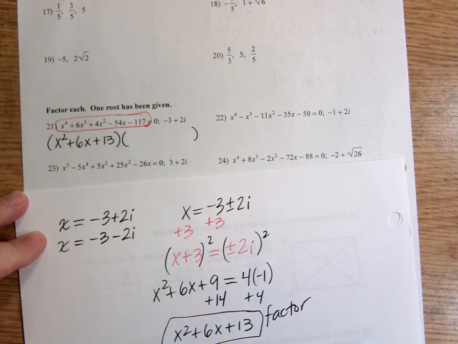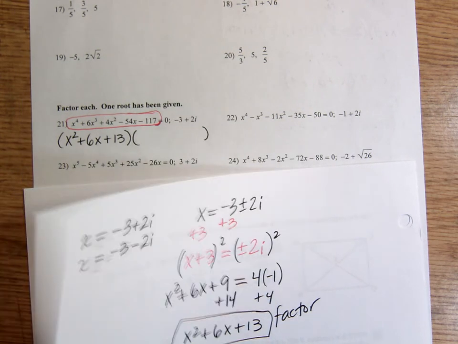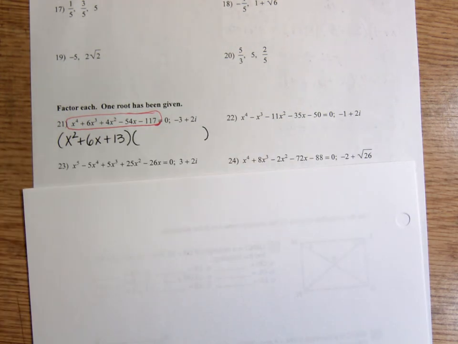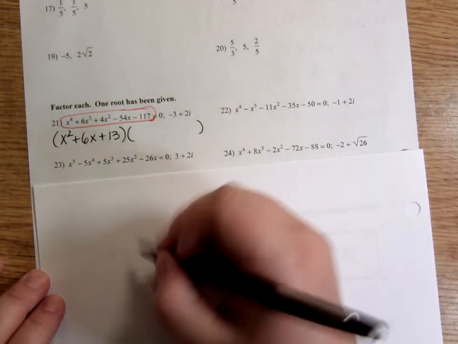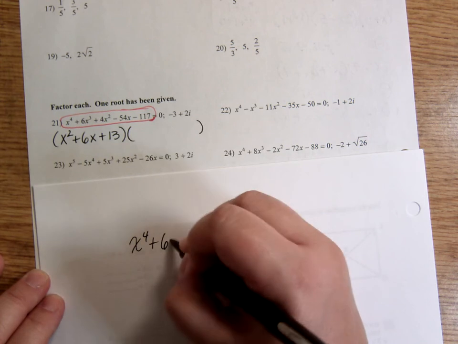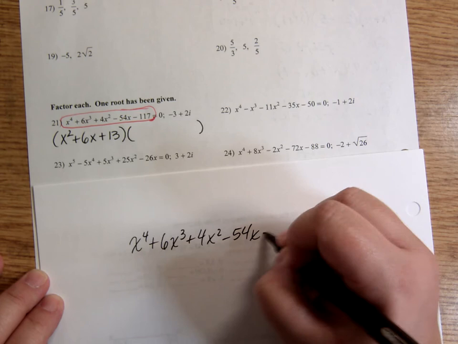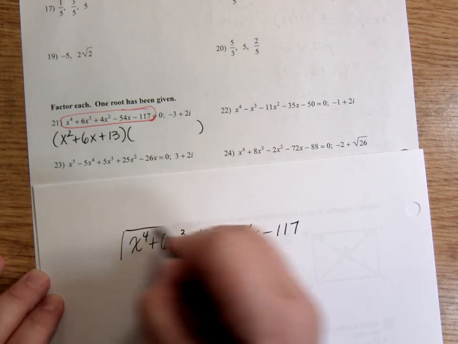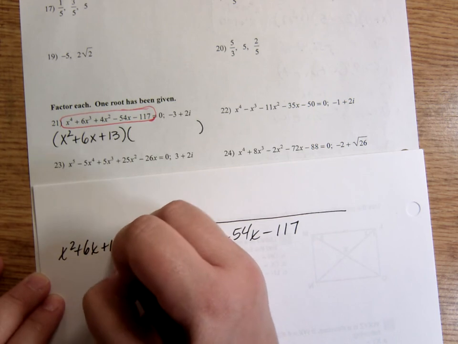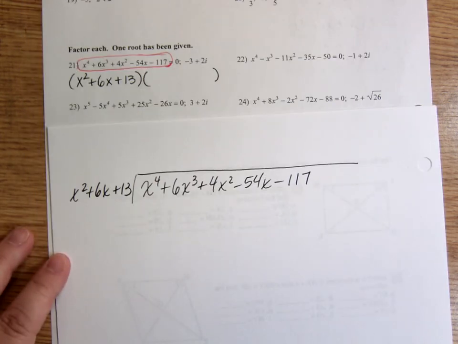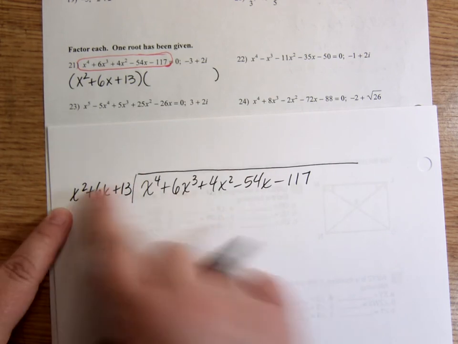How are we going to find out? We're going to go back to division. Can I use synthetic division on this? No, I cannot. It would have to just be x plus a number or x minus a number. So I'm going to take x to the 4th plus 6x cubed plus 4x squared minus 54x minus 117, divided by x squared plus 6x plus 13. And I'm going to do long division and see what this times this gives me this.